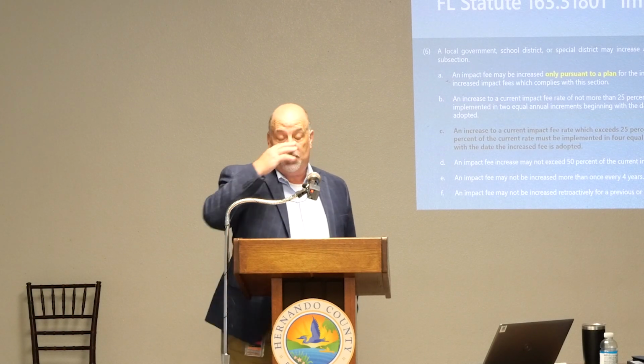That part of the statute also states that you can't exceed an increase in impact fees of more than 50%. And there's also part of the statute that states that impact fees may not be increased more than once every 4 years. And the last part of this part of the Florida statute states that you can't retroactively increase impact fees. So we can't go back in time and say, well, the impacts were already happening. We need to start collecting, for stuff that's already been permitted or through the process.